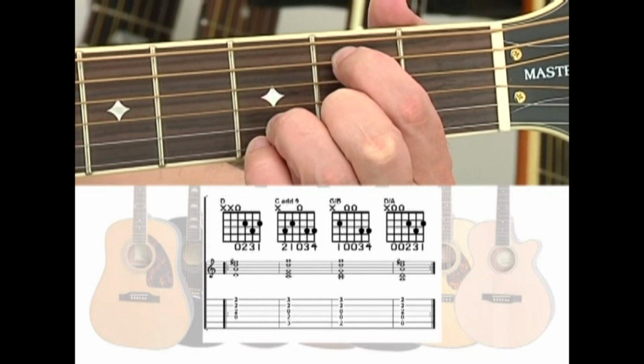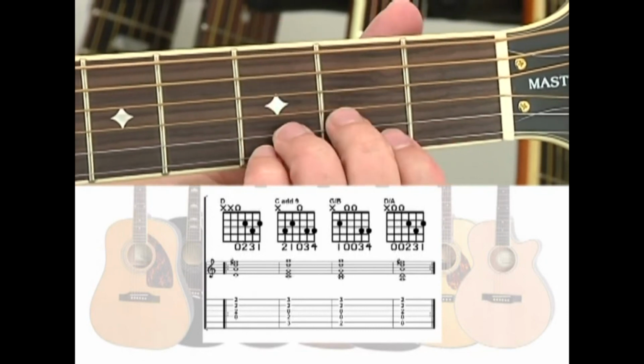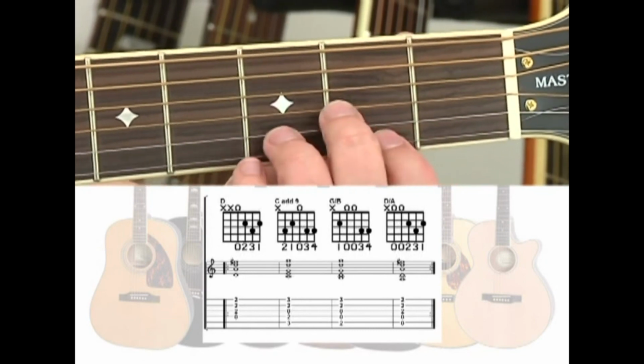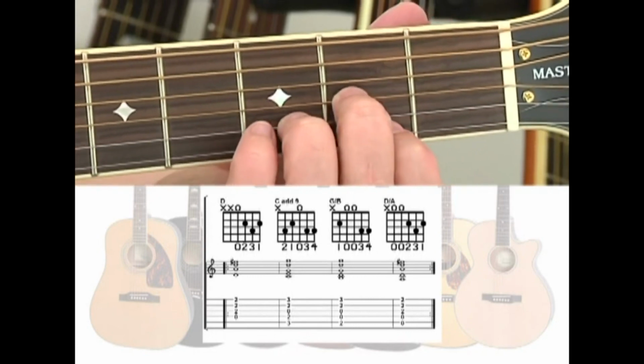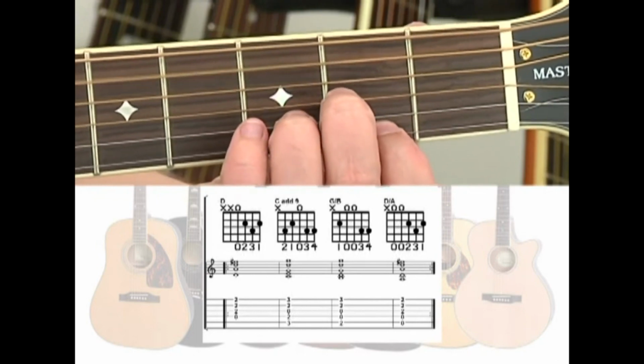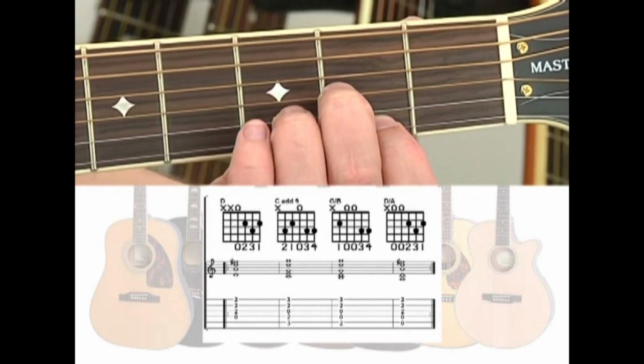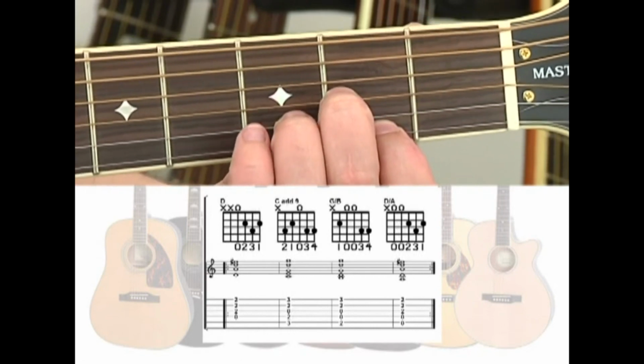Notice that the 6th string is not used. Finally, the last chord is a D/A, which means we will play a D chord and add the 5th string open A note to it. Here it is with a tempo of 70 BPM.